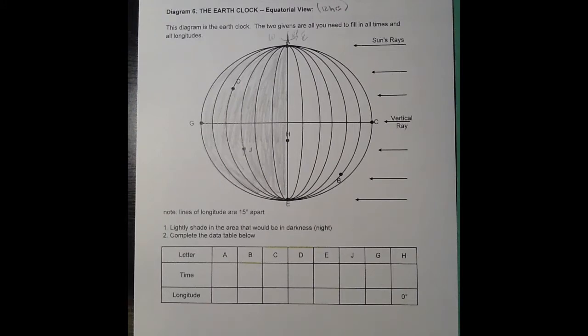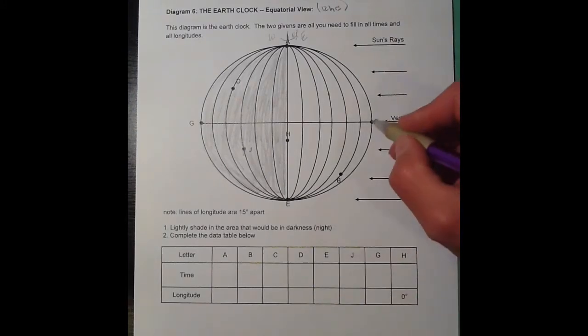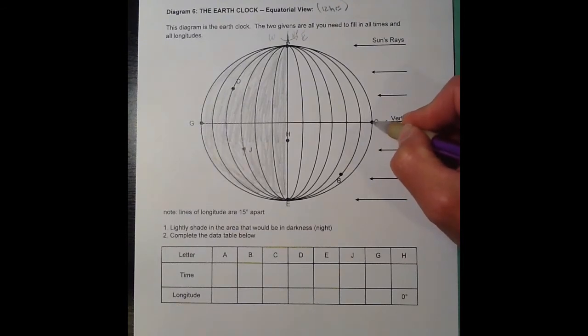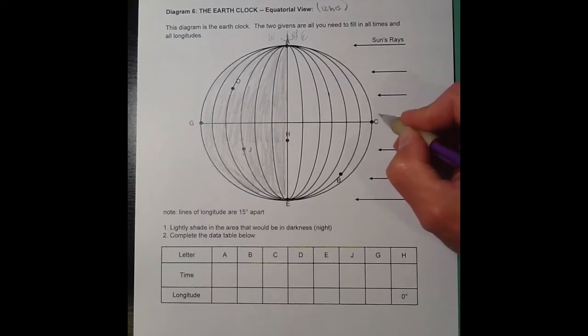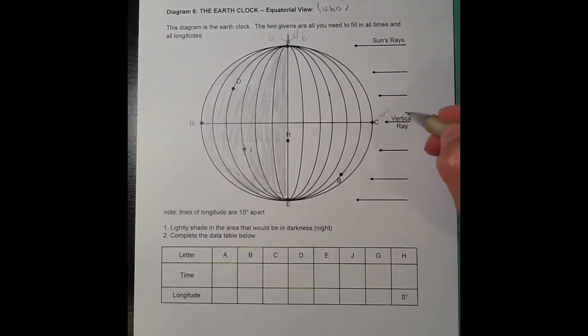Point C is exactly at the point where the vertical ray is hitting. So if you're where the sun is hitting directly, if you're completely rotated and facing the sun, point C is going to be at 12 p.m., which means point C is at noon.